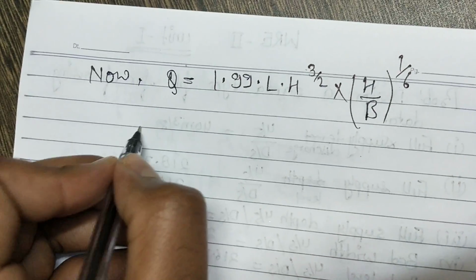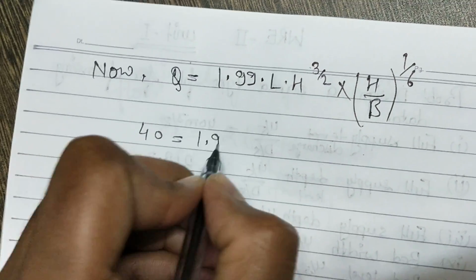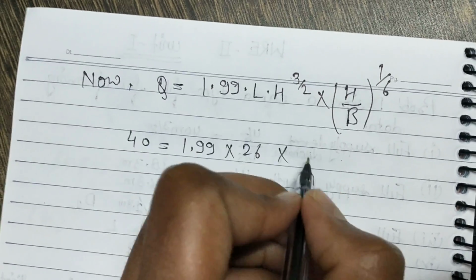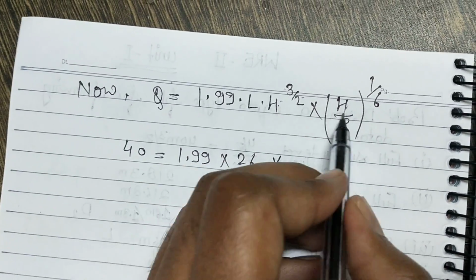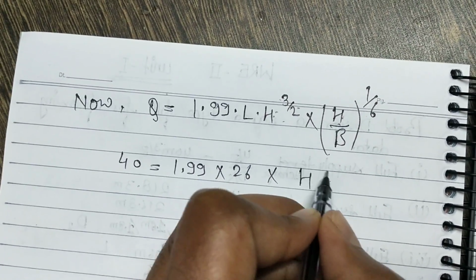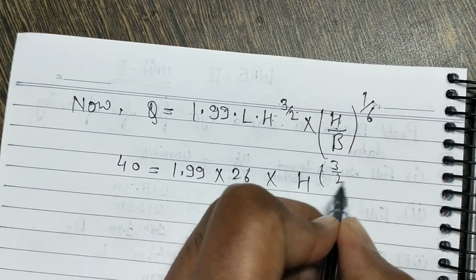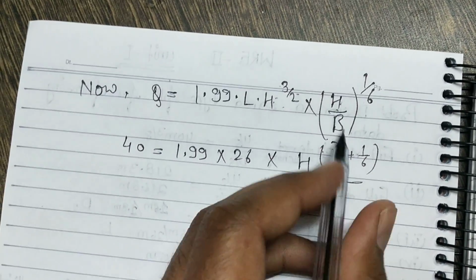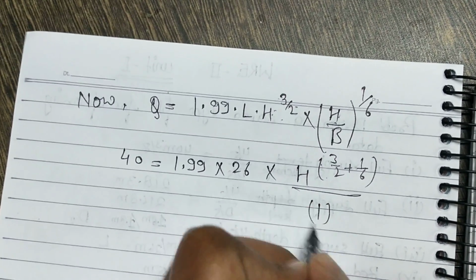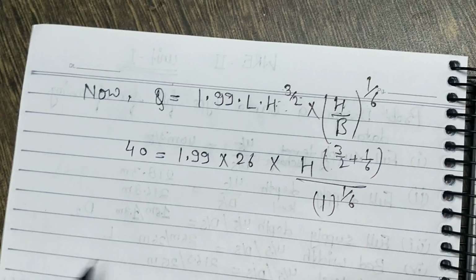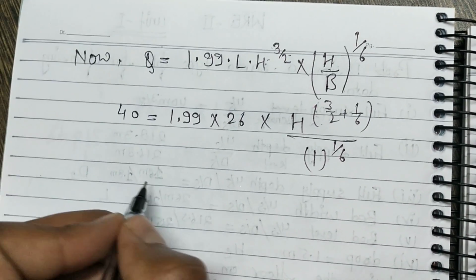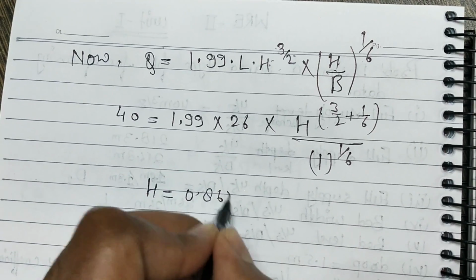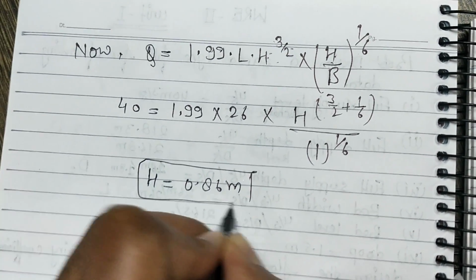Now by putting the values, 40 equals 1.99 into L, which is 26, into H multiplied by H, so H to the power 3 by 2 plus 1 by 6, and the value of B was 1, so 1 to the power 1 by 6. By the calculation H equals 0.86, which is the height of fall.